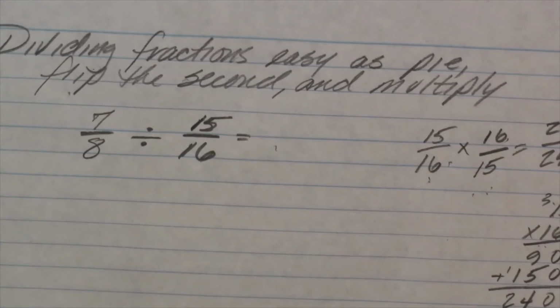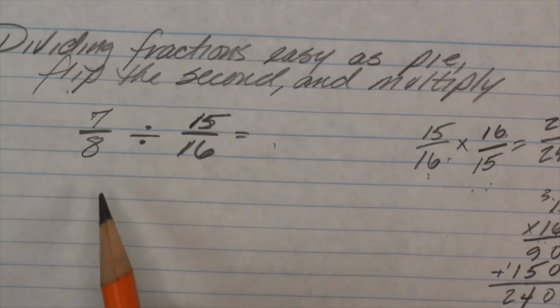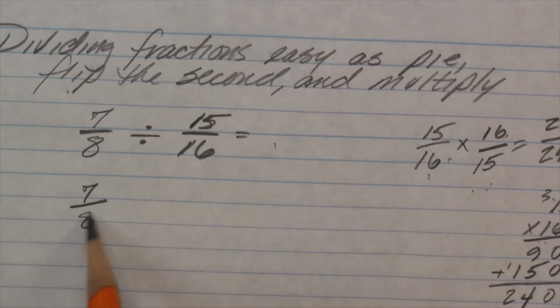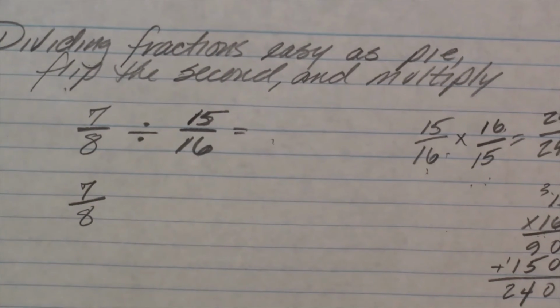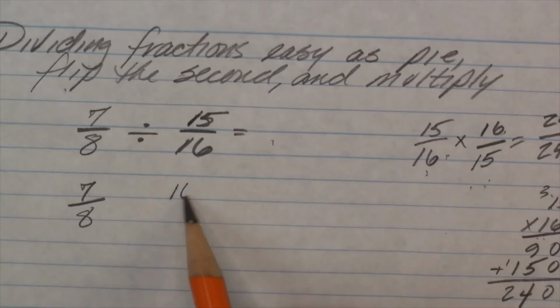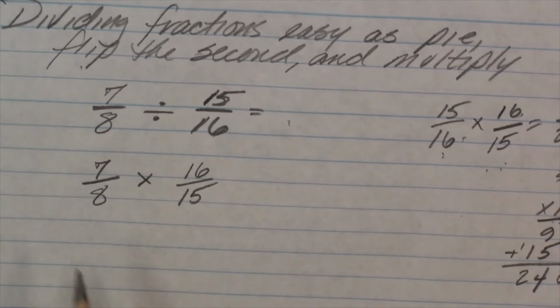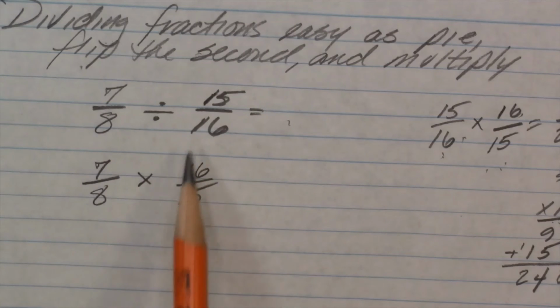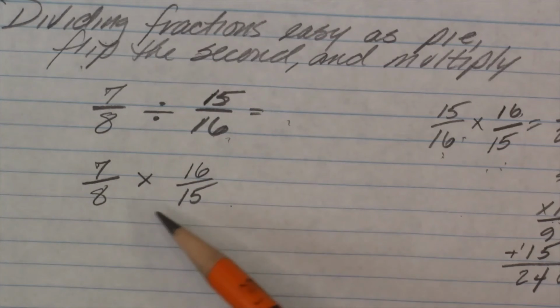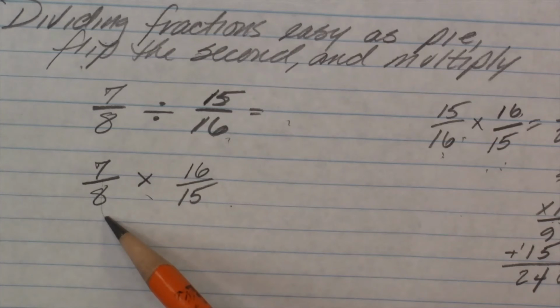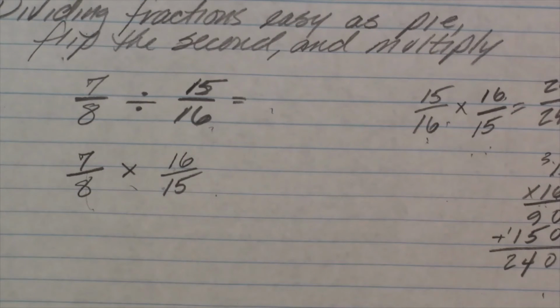So the song says flip the second. That means we keep the first fraction. So let's go ahead and flip the second, making our denominator our numerator and our numerator our denominator. And then it says multiply. If you want to follow the song step by step, you can. We flip the second, then multiply. Do your multiplication, and there's only one thing left to do with the original fraction, the first fraction: you bring it down. Then we go back to where the song says, multiplying fractions, no big problem.